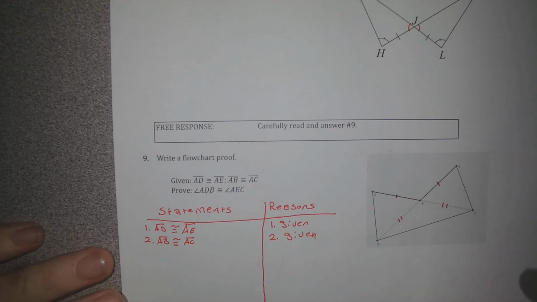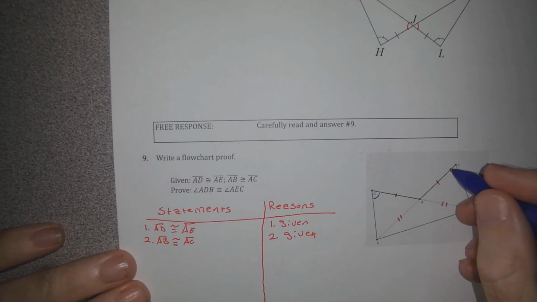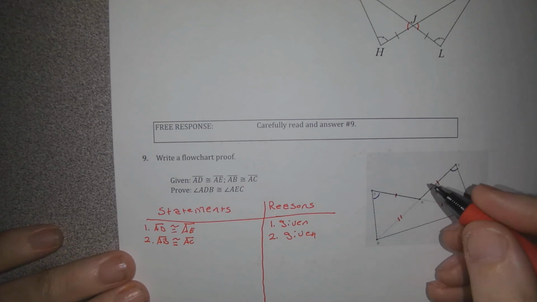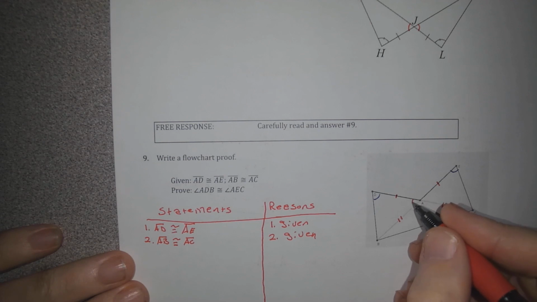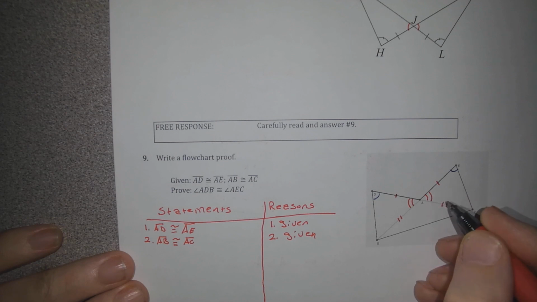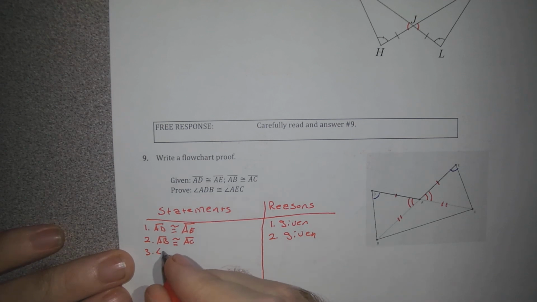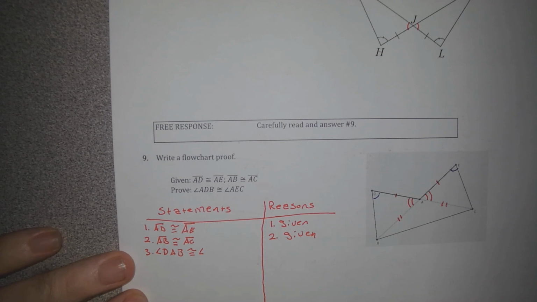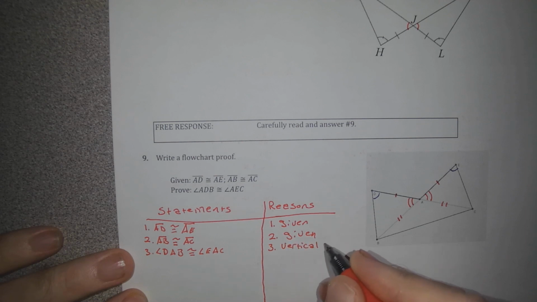It wants us to show ADB and AEC. Well, we can't show that until we show the two triangles. So let's show triangle ADB and AEC. So right here we have vertical angles. So we can say angle DAB is congruent to angle EAC, and the reason is vertical angles.